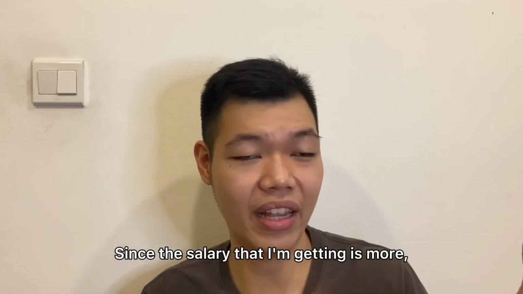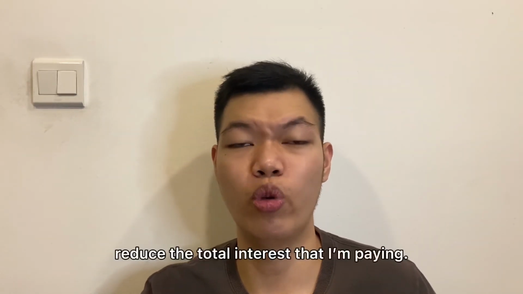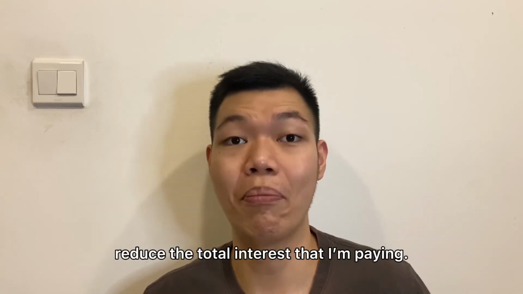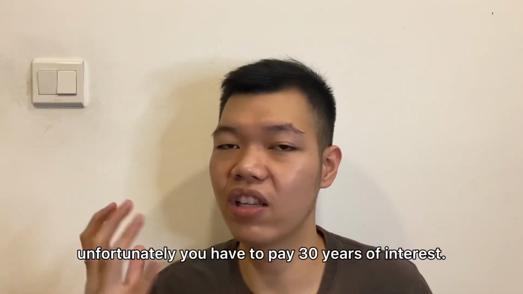With this higher salary that I'm getting, I can actually pay more to the banks in order to reduce the total interest that I'm paying. If the loan that you are getting doesn't allow you to do this, unfortunately you have to pay 30 years of interest.